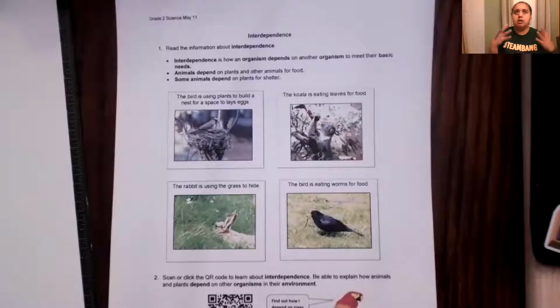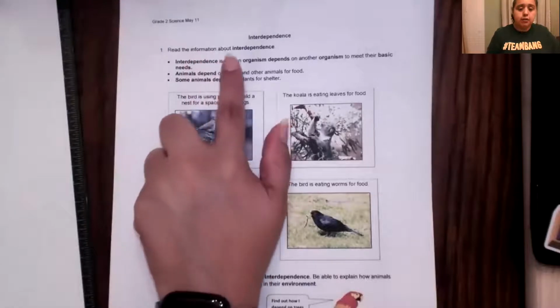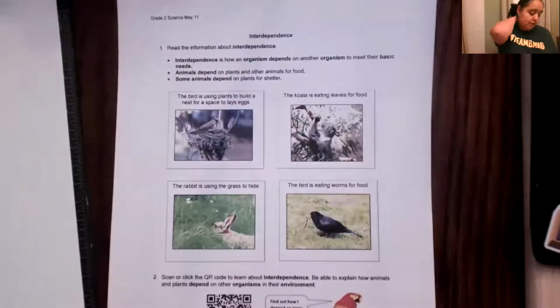We depend on nature to give us these things, right? To give us these animals, to give us these plants that we need. We're organisms that need other organisms to continue to live. So today we're going to be learning about interdependence and what some other animals depend on to meet their basic needs, okay? So here we have some information. It says, read the information about interdependence. You have this on page 78 of your booklet.